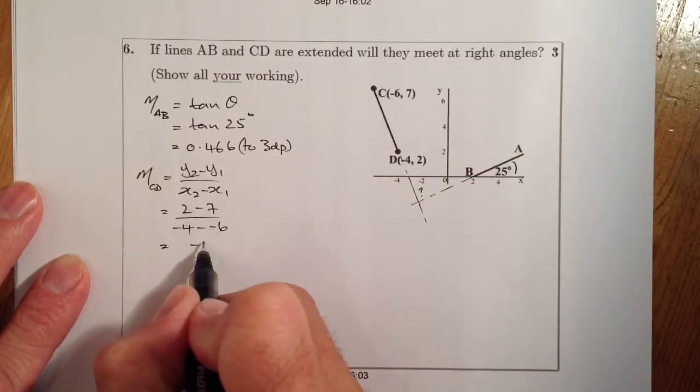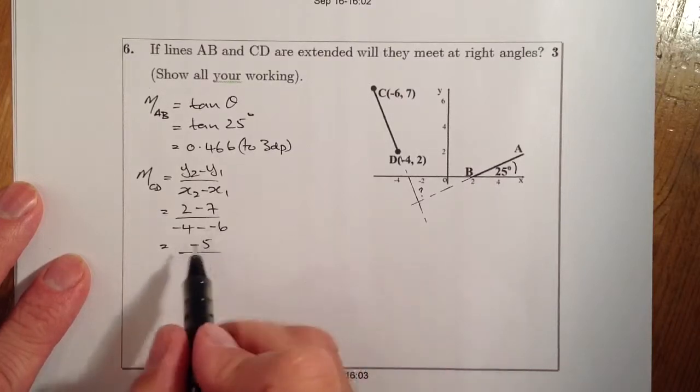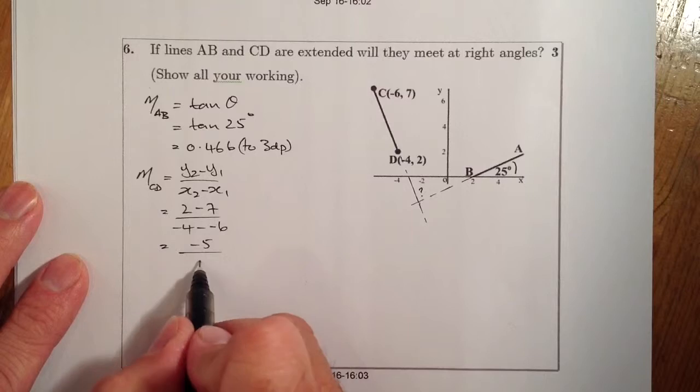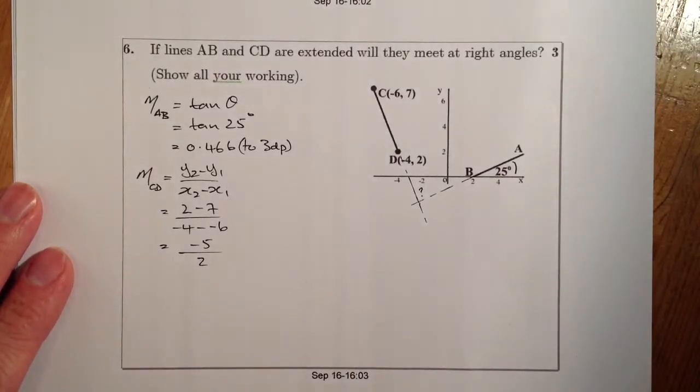So that's going to give me -5 on the top, and on the bottom I've got -4 plus 6, and that's going to give me 2 on the bottom. So that gives me a gradient of -5 upon 2. I don't need to simplify that or change it into a decimal in any way.